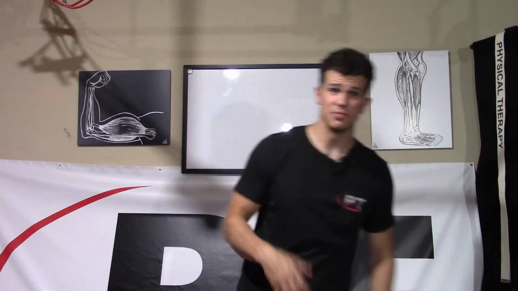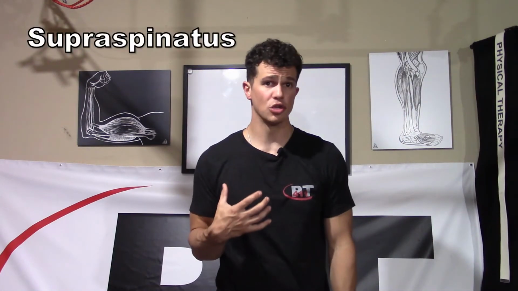So if we've looked at this movement behavior here and we think that the rotator cuff is involved, it's time to look more specifically at each muscle. First, we're going to take a look at the supraspinatus.